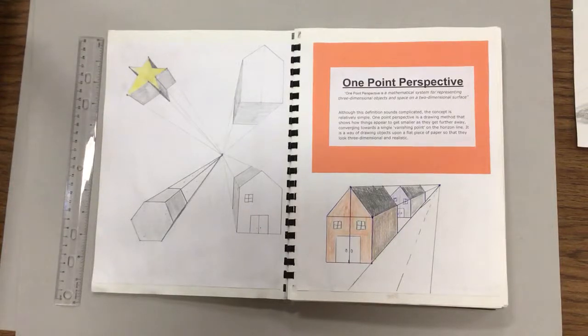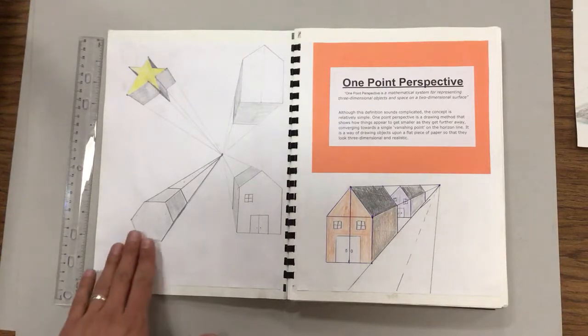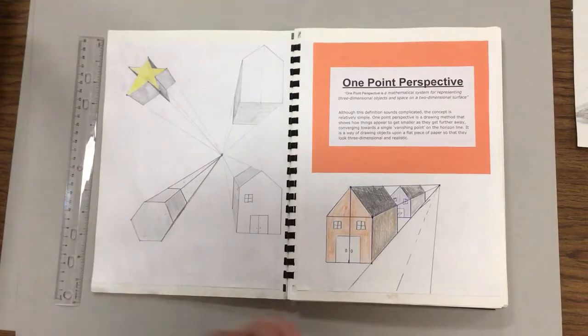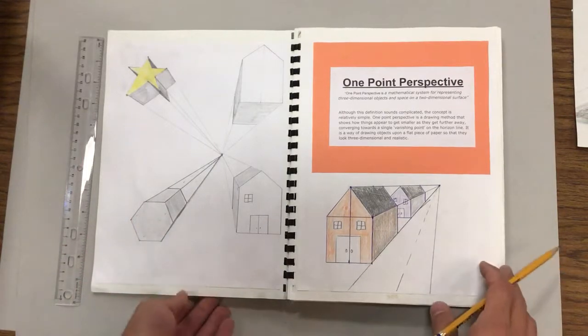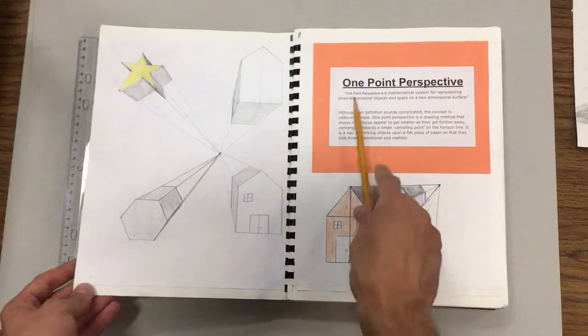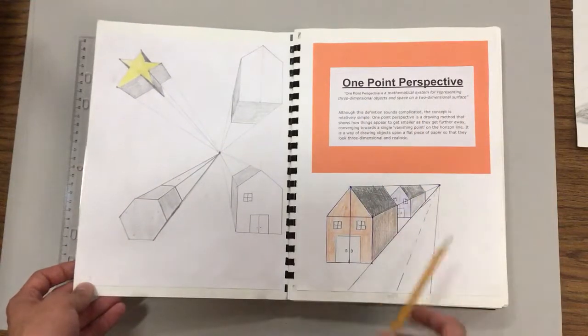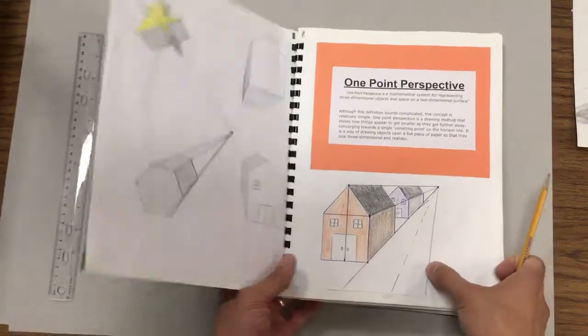Today, we're going to be looking at two of the elements of art, and that is going to be shape and form. We can take any shape, which is two-dimensional, just height and width, and turn it into a form. Today, we're going to be learning about one-point perspective to do that with. And that's where we use a vanishing point and a ruler to create that effect.